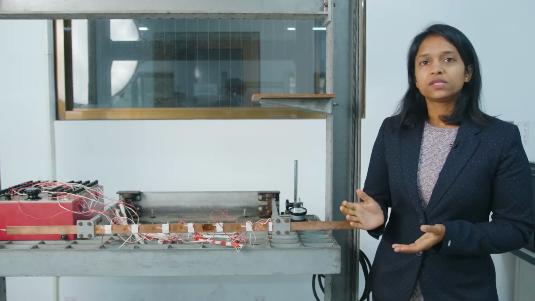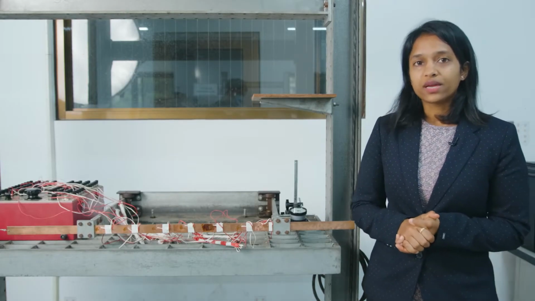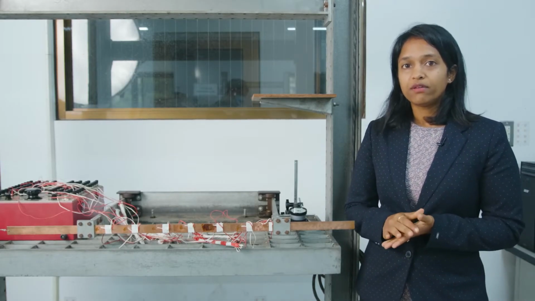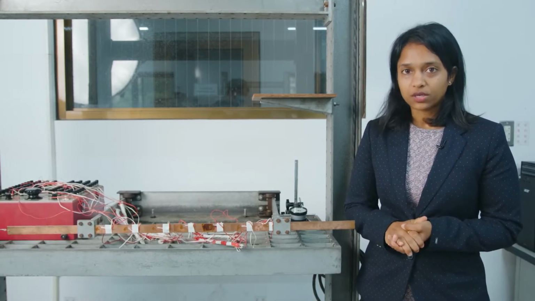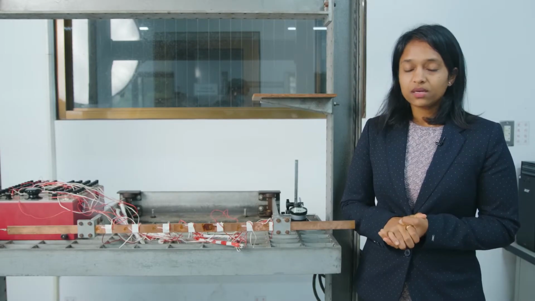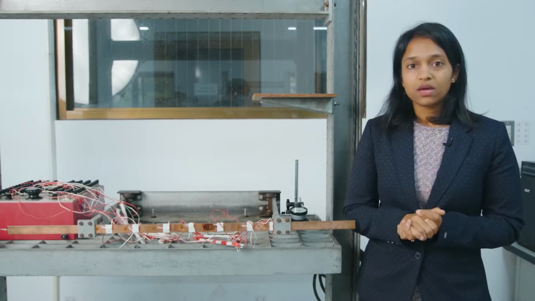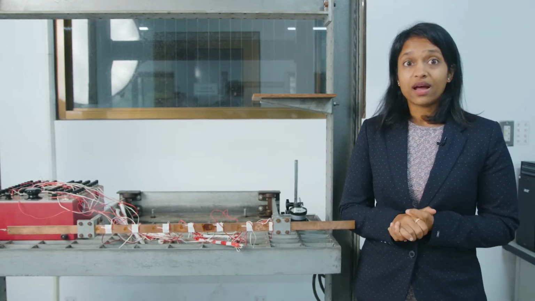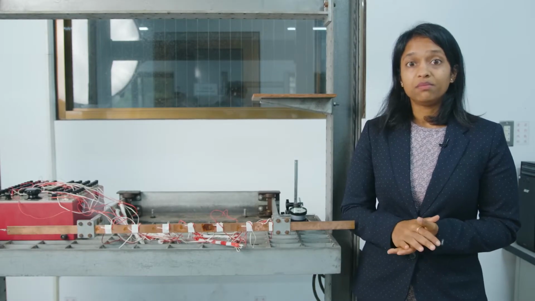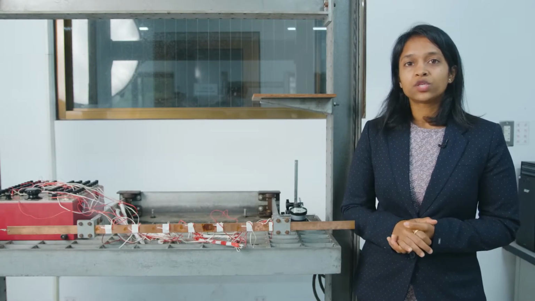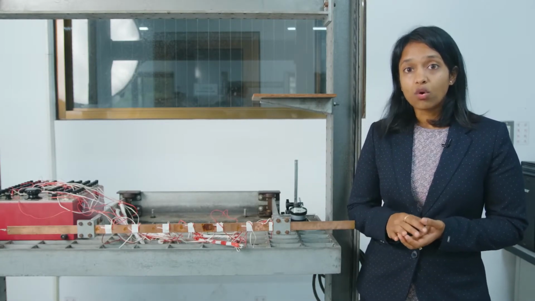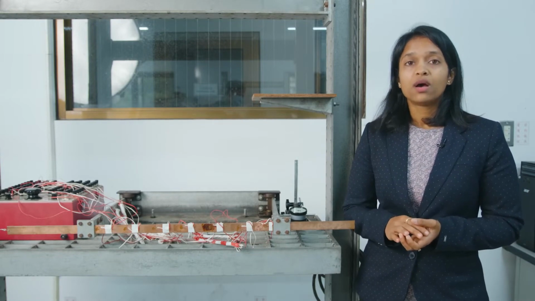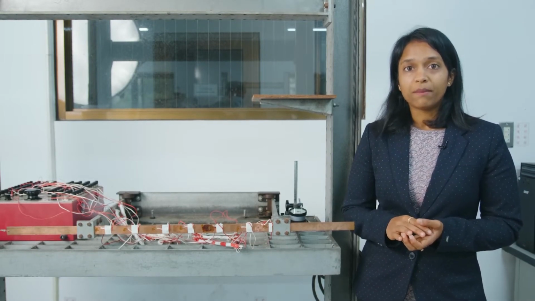The purpose of this experiment is to understand the slope deflection method that we talk about in theory of structures. We discussed this method to analyze statically indeterminate beams and frames, and we derived equations which relate the end moments with the slopes and deflections in a flexural member.